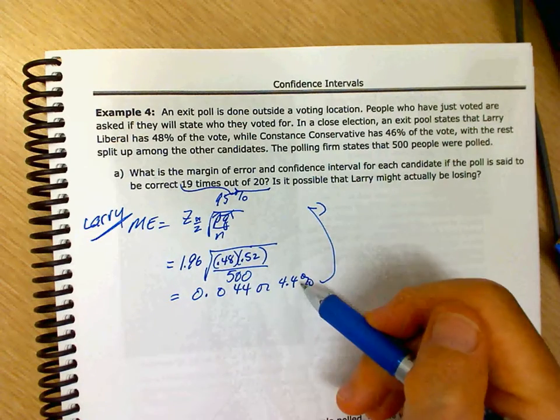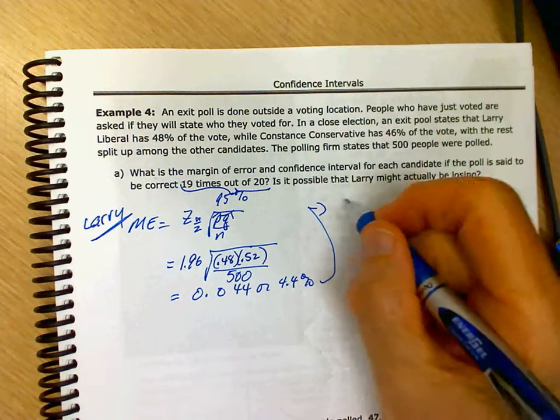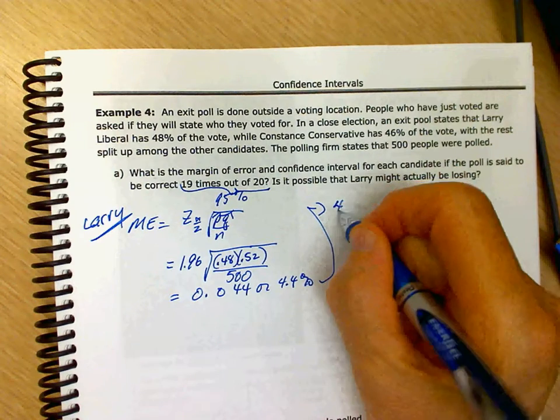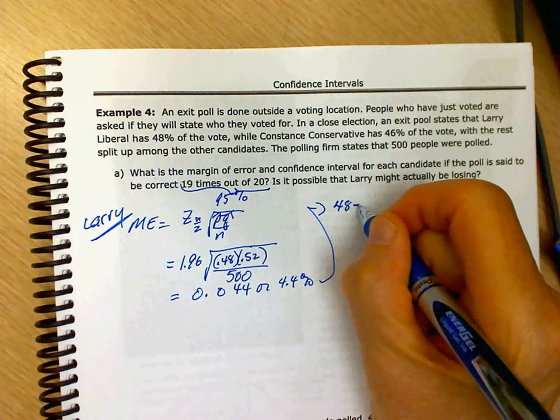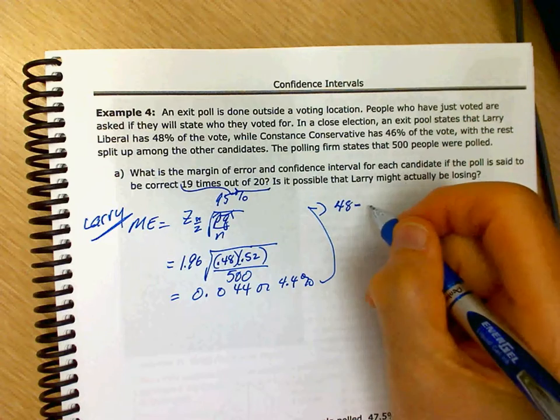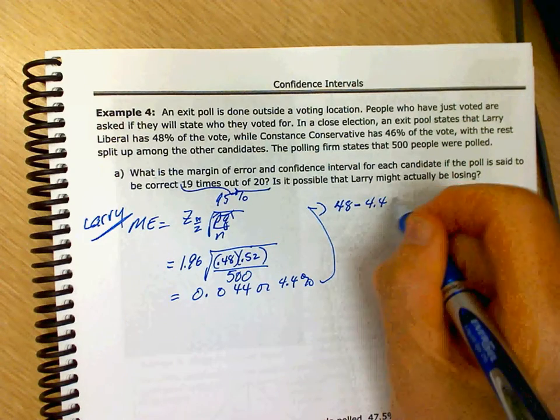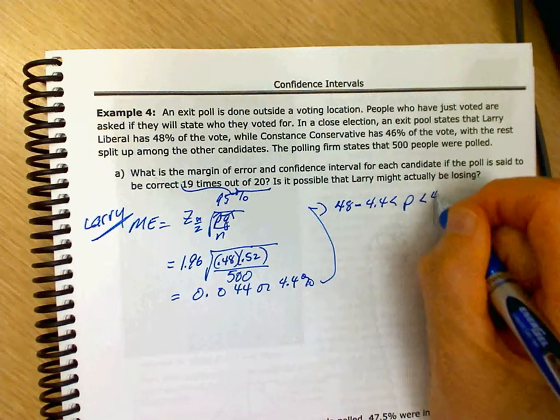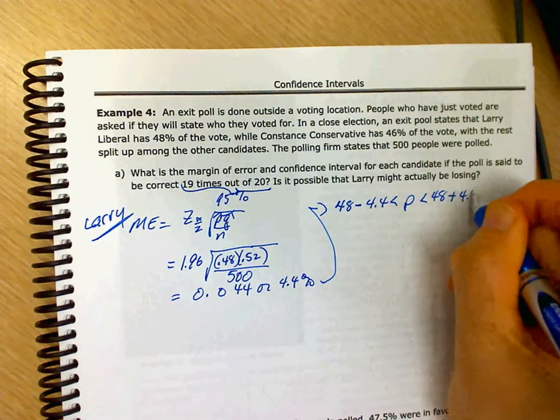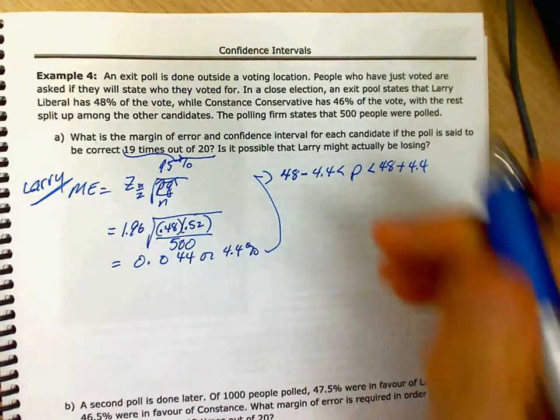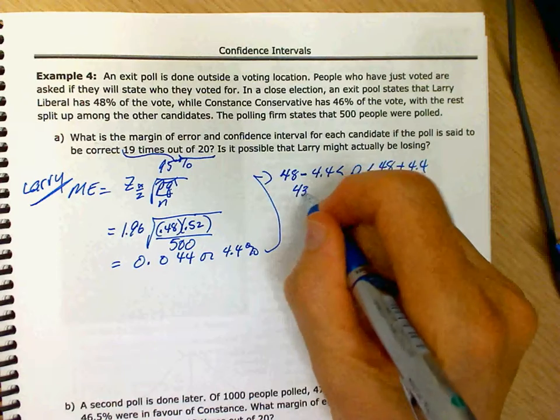We go 48 minus the margin of error is less than p, which is less than 48 plus the margin of error. And that works out to be 43.6% is less than p is less than 52.4%.